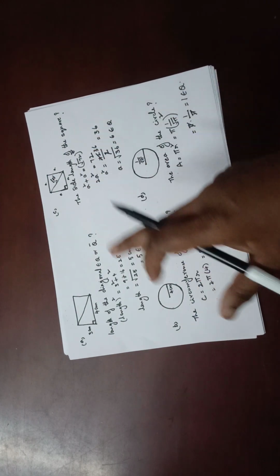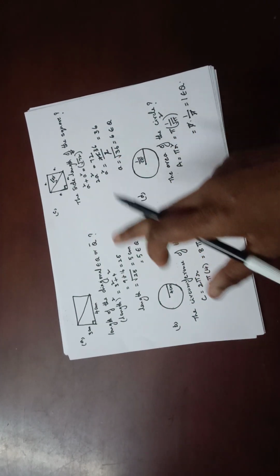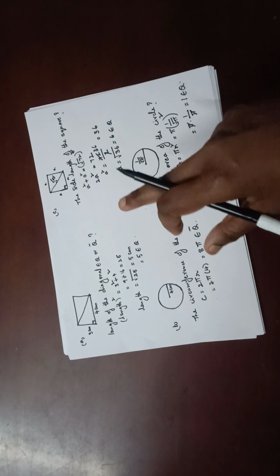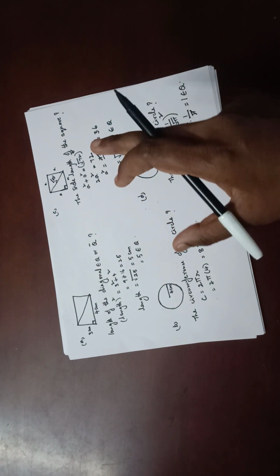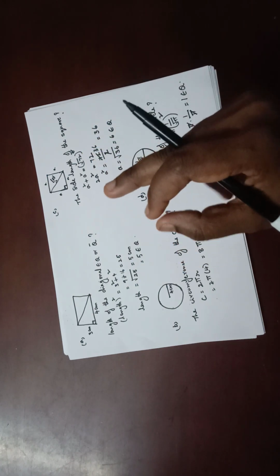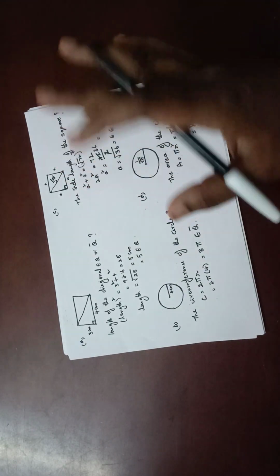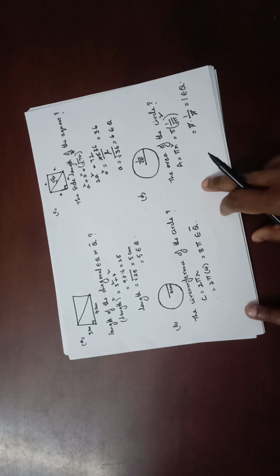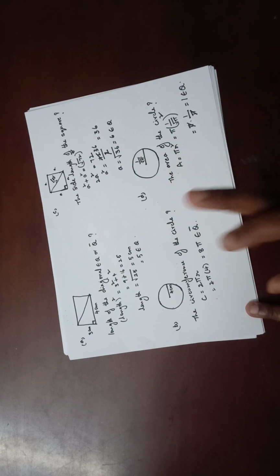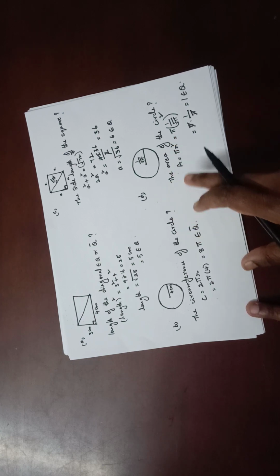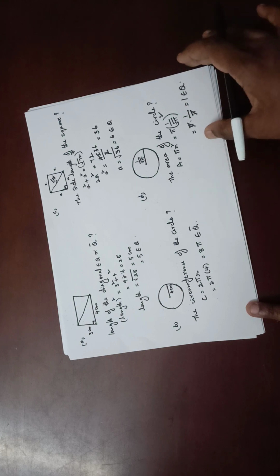Sometimes not only in numbers, sometimes they give a geometrical figure like this and ask whether this length, or this perimeter, or this area is rational or irrational. That also they can ask. So you should do the problem in this way and find the answer in a proper way. Okay, so you get the answer.